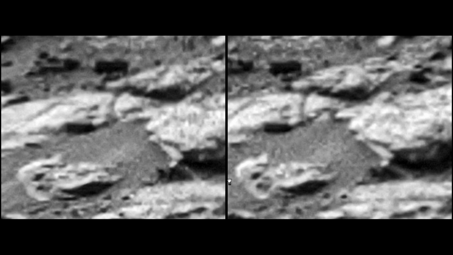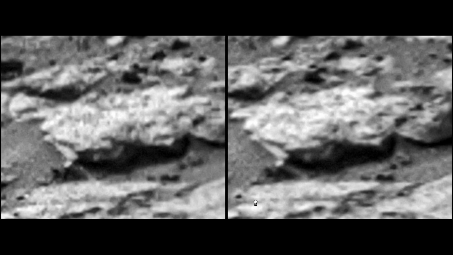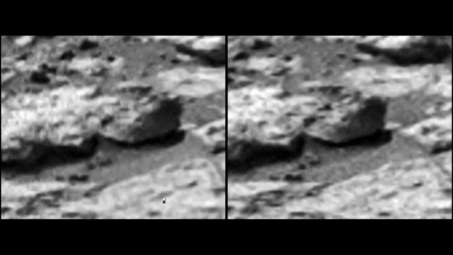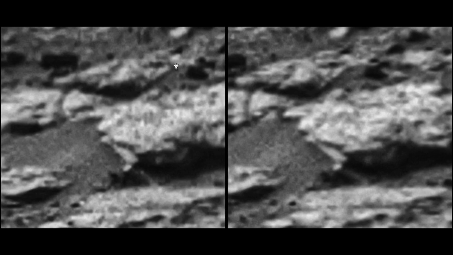Now, we'll take a closer look at this. We've got this piece here. Let's take a look at the darker version. You can see that's something mechanical. Just every bit of this.